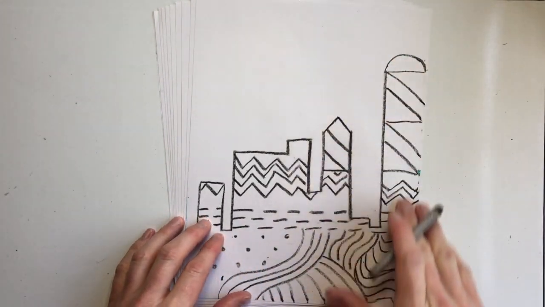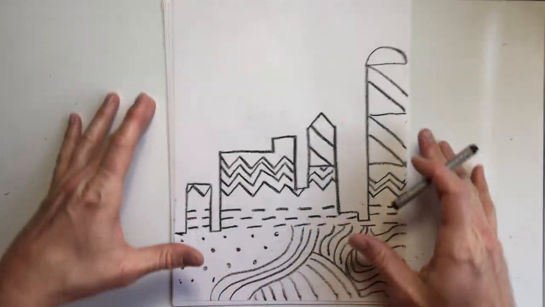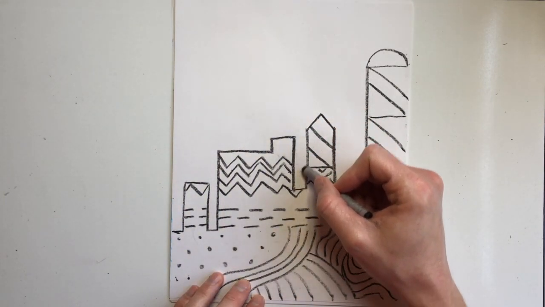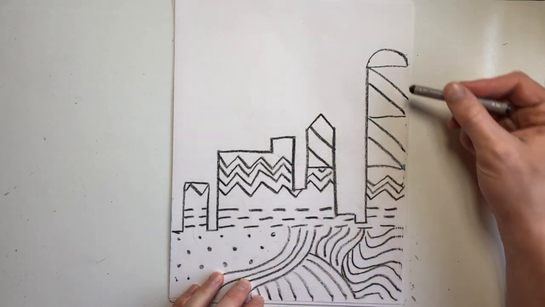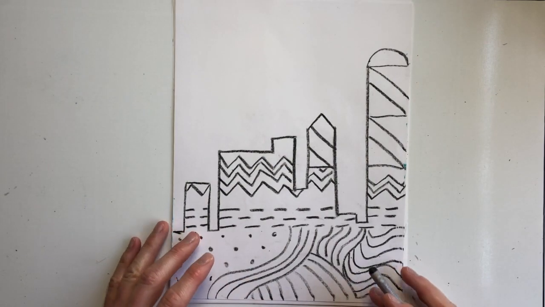And now I'm done with my bottom buildings. So to repeat how we did that, we started by making a castle line that had different heights and some different diagonal lines and curved lines. And then we filled everything in below that line with pattern.